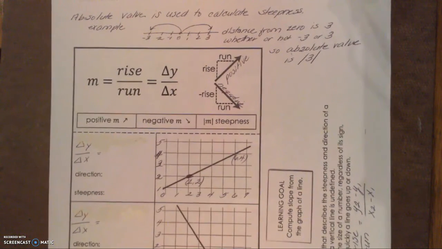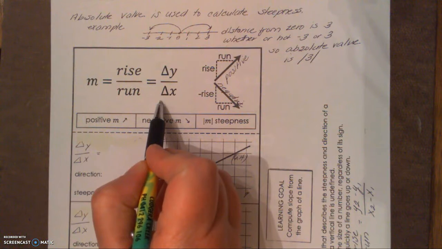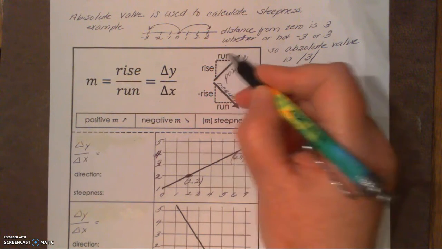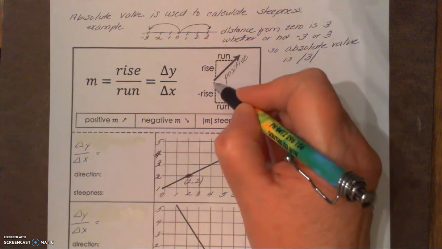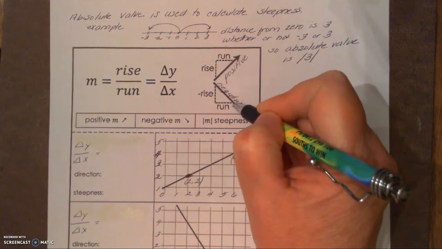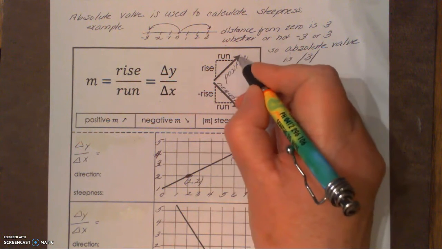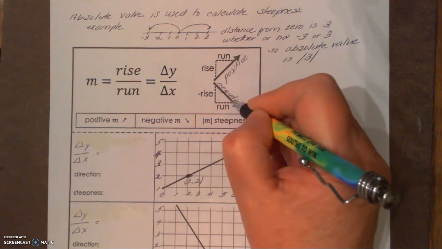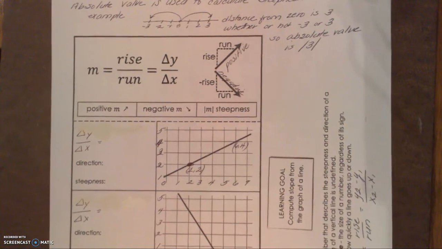Now, we've already gone over m equals rise over run equals change in y over change in x. The rise is going up the y-axis. The run is on the x-axis. Going down the y is negative, and going to the right on the x-axis is positive. So going up and to the right is positive, and going down is negative. Okay? So here we are.